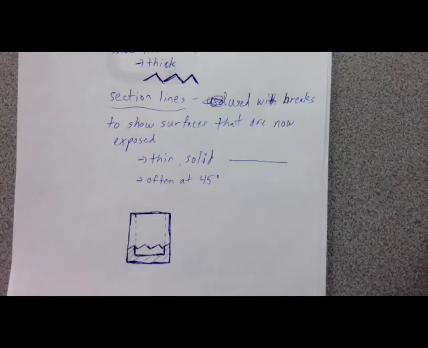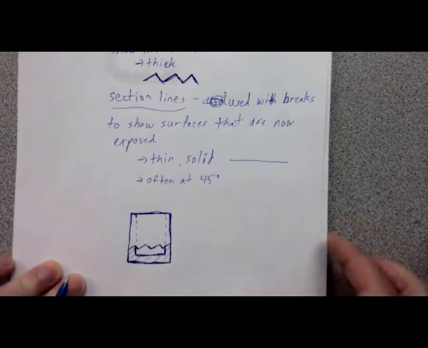Questions there so far? Okay. All right, so again, those are a little more advanced than what we would normally use, but it's perfectly acceptable to use them. Now, there are a couple more line types let's talk about.